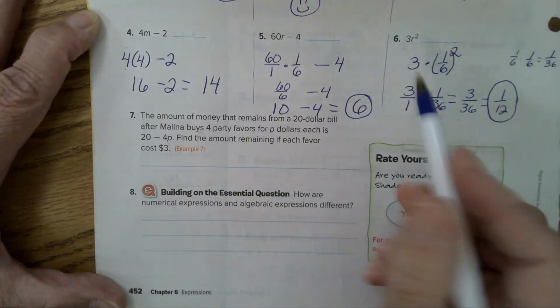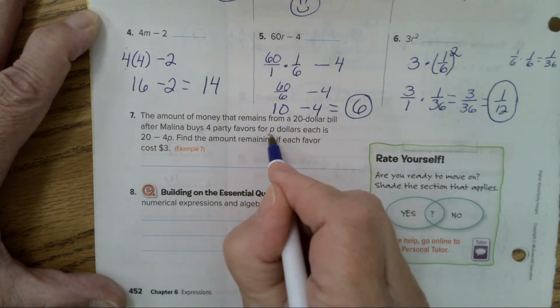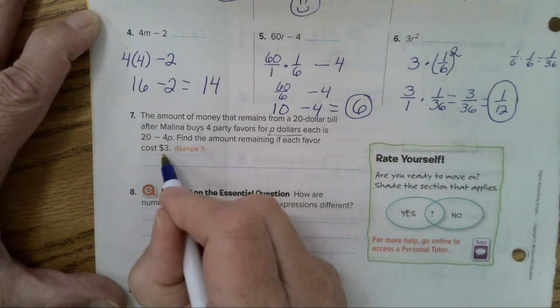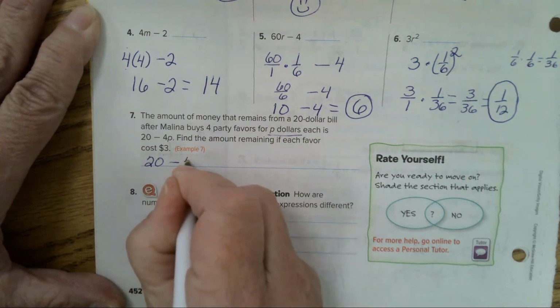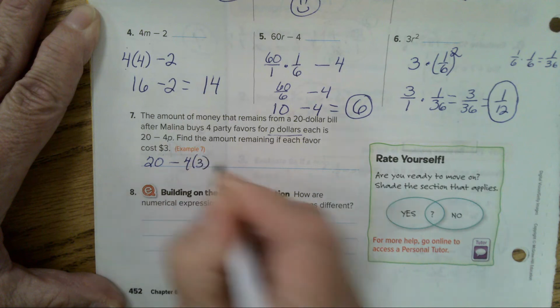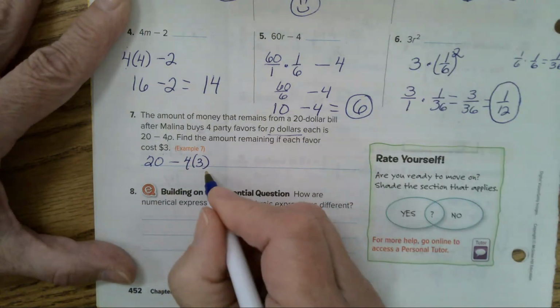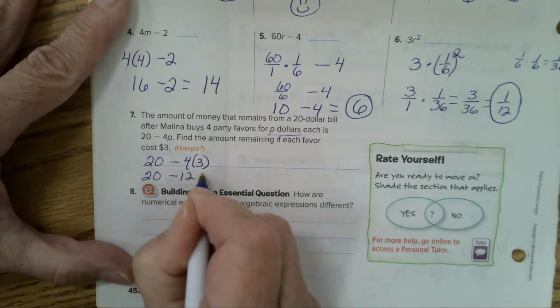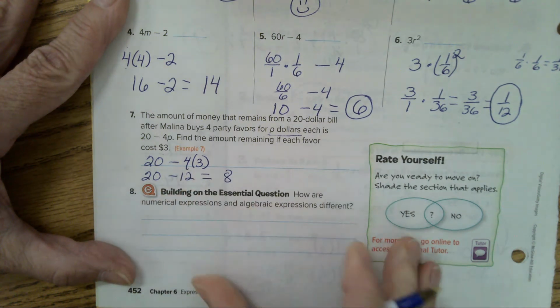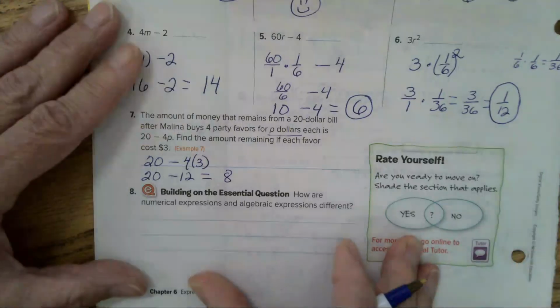Okay, P stands for dollars, so you're going to replace the P with 3. So 20 minus 4 times 3. So 4 times 3 is 12. 20 minus 12 equals 8. And the answer is $8.